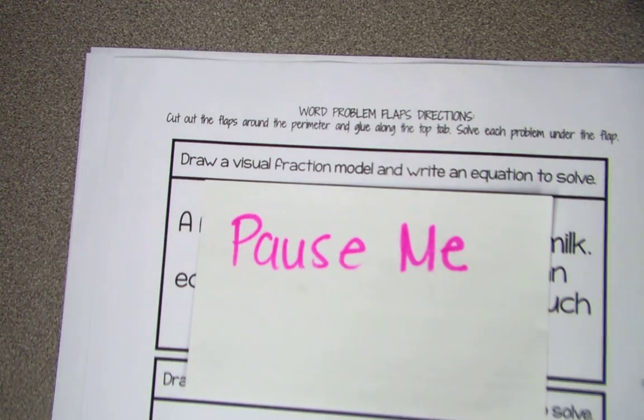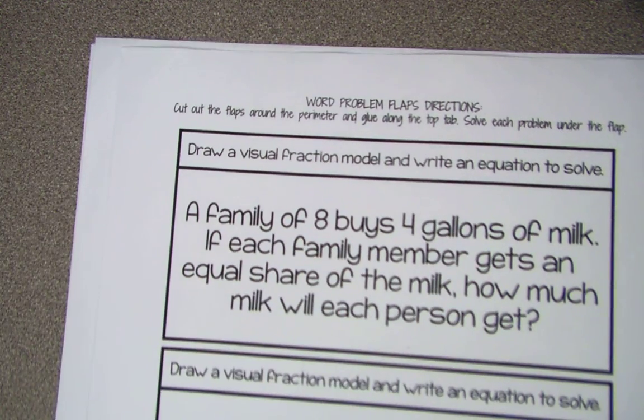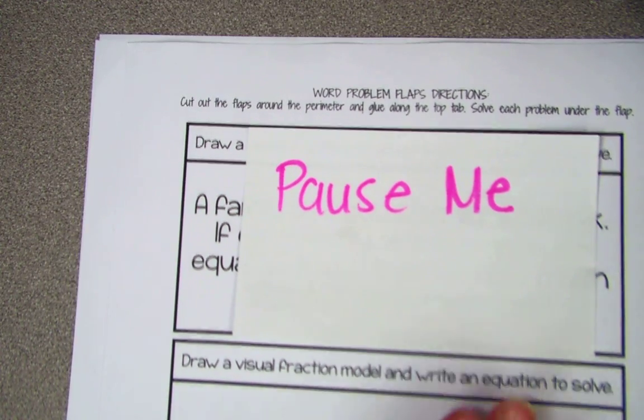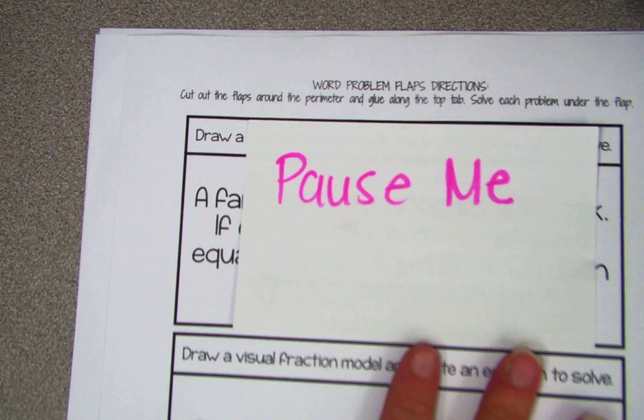Okay, Miss Clark's has just come back from the last one. She's going to pause me as she hands out this sheet right here, the one that says "family of 8." She's going to pause me as she's handing this out. You need to be on task, and this is what we're going to do next.